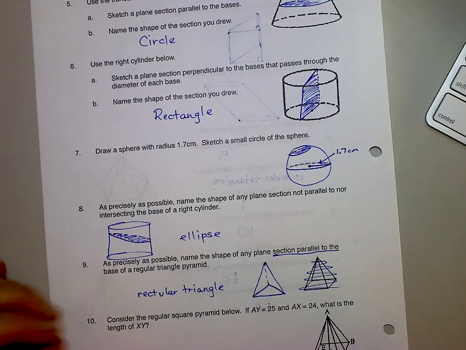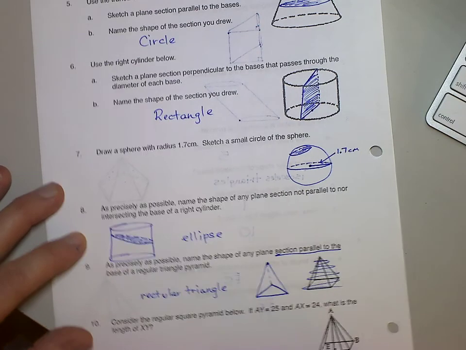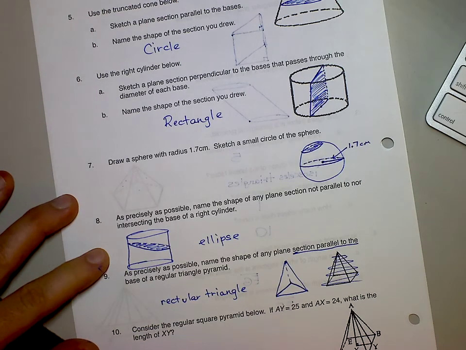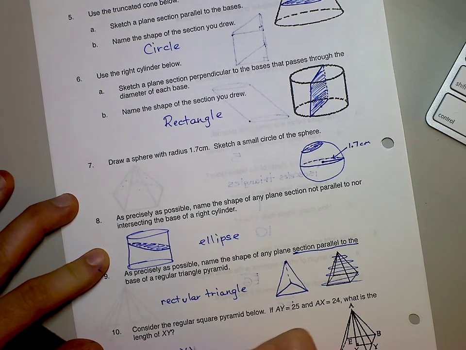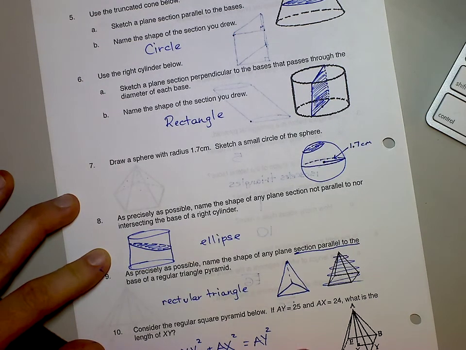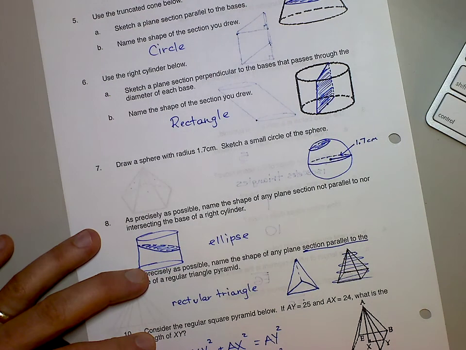Number 10, consider this. We're going to have to use some Pythag. AY is 25, AX is 24. What's the length of XY? In order to do this, we need to say that XY squared plus AX squared equals AY squared. So solving for XY, we're going to subtract 24 squared from 25 squared. I'm going to have to do a little math here. You can go ahead and find those first if you want.